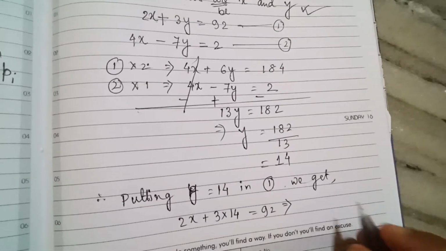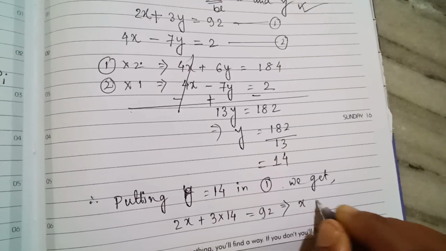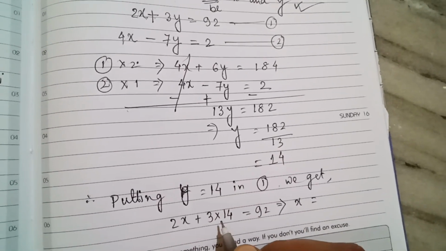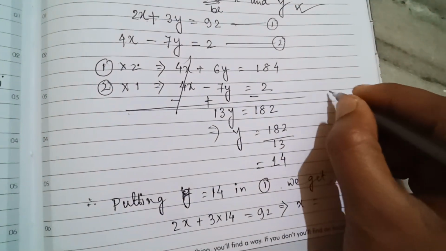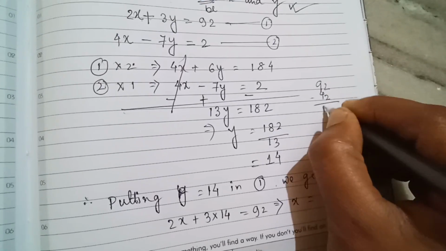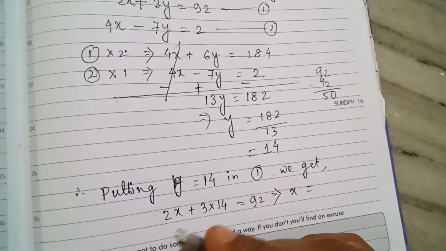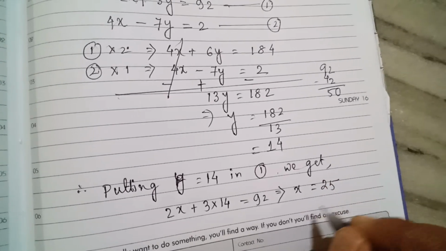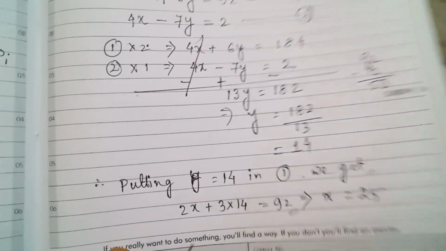So from this, I'm not doing the calculation, so you can do it. It will be 92 minus 42, so it's 50, and 2x equals 50, so x will be 50 by 2, that means 25. Please do the calculation on your own. x is coming as 25.